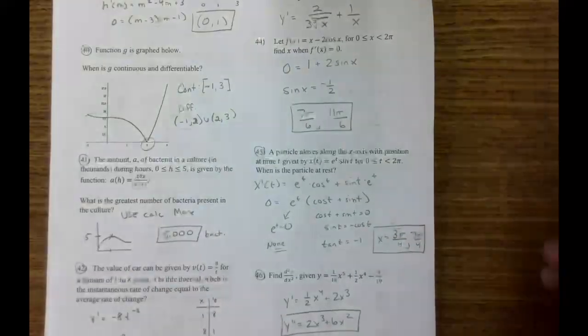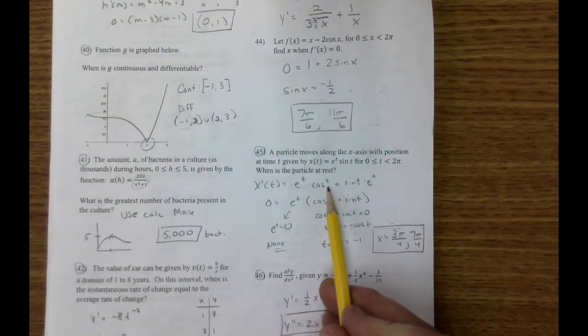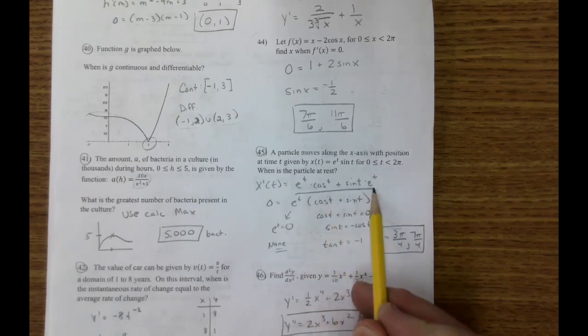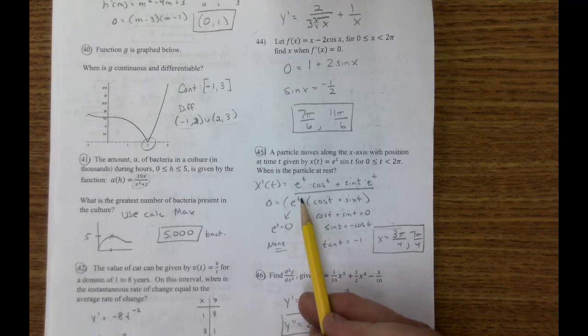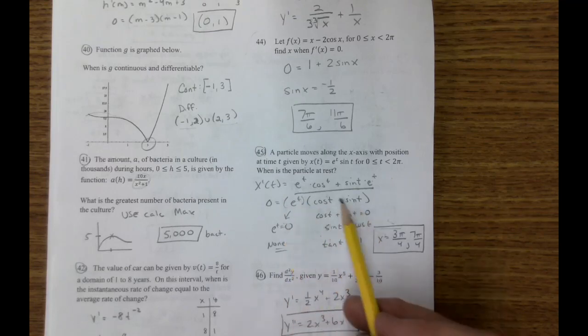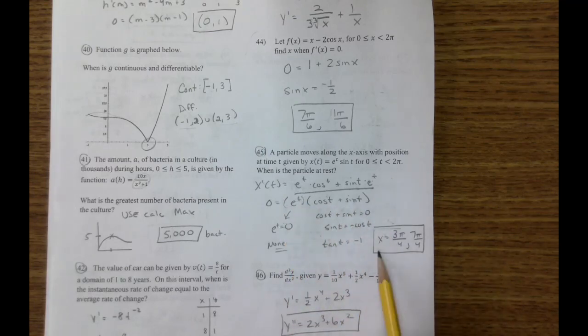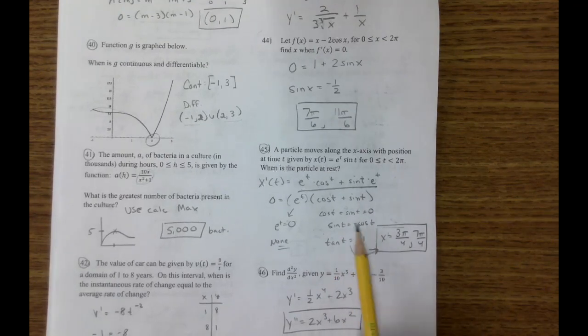45. Tough equation to solve, but after you do left d right plus right d left, you have this. If you factor out an e to the t, now we have two parts. This can be 0, and this can be 0. We solved this equation in trig last year: if you have cosine plus sine, subtract this over, divide by cosine, and you get tangent. So those are the tangent values.